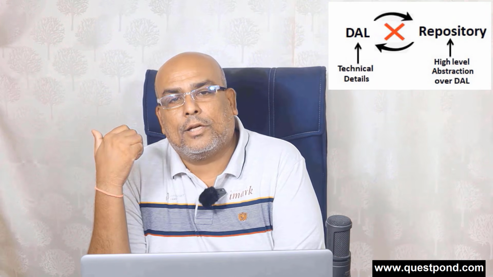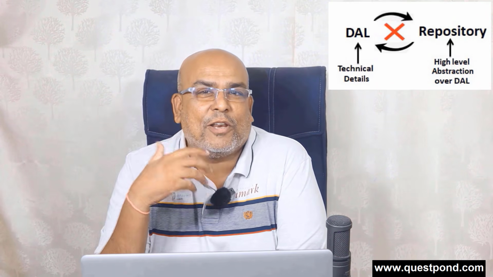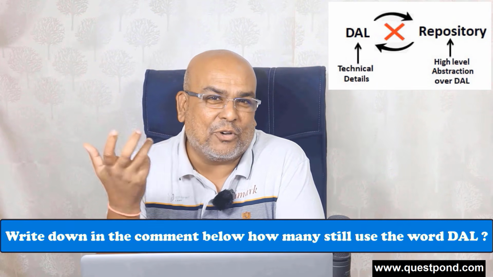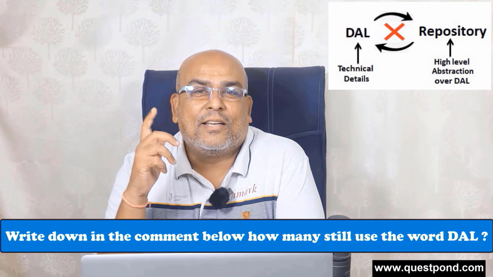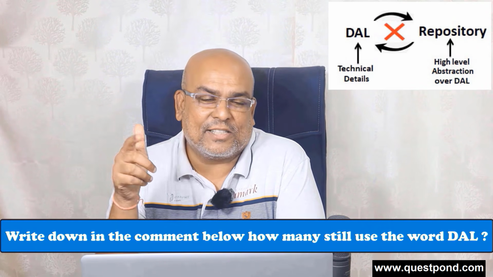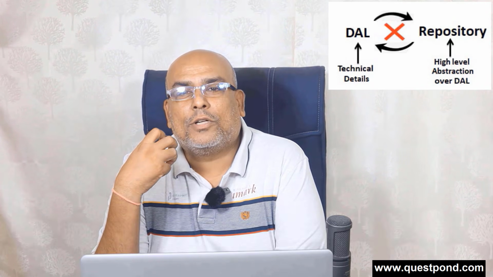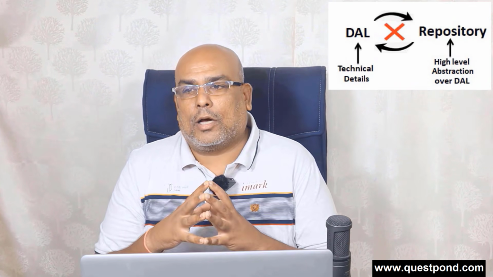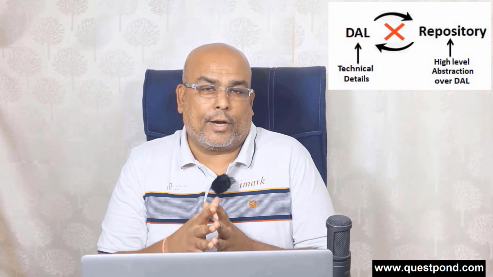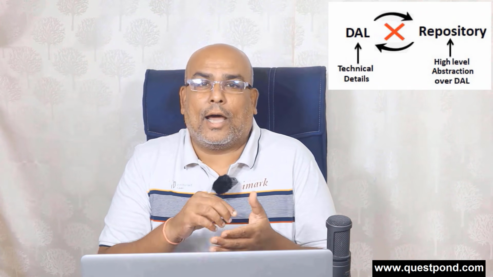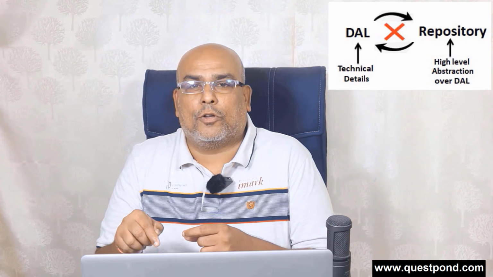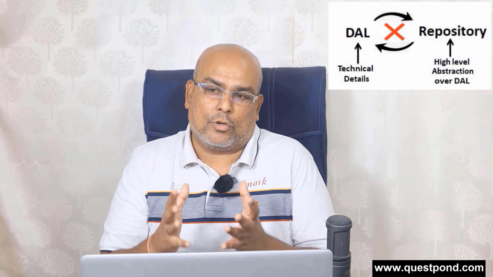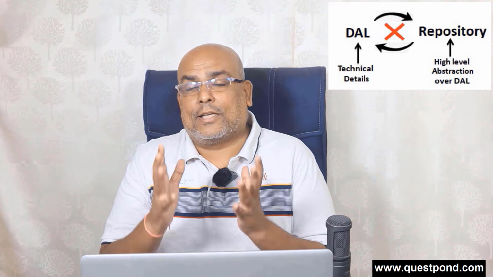Remember this word data access layer, I remember that it was very famous during the 2000 era, right? Like DAL, right? That word DAL. Let me know how many of you remember the word DAL, data access layer. So data access layer is more technical centric, while repository is more around the models, right? If you look at the code, you will see that we say IRepository of customer, IRepository of supplier. So it is more around the domain, while data access layer is more from the technical aspect, right?